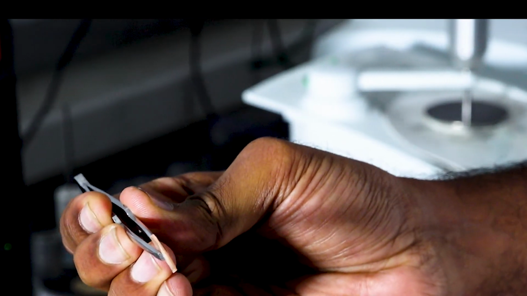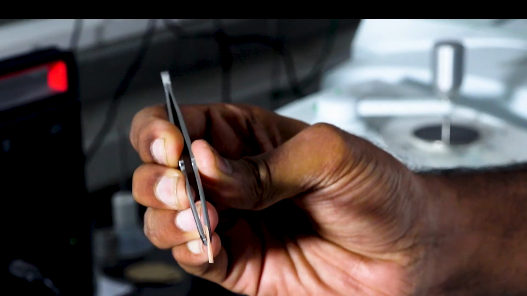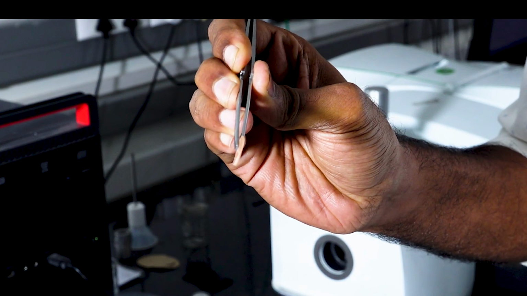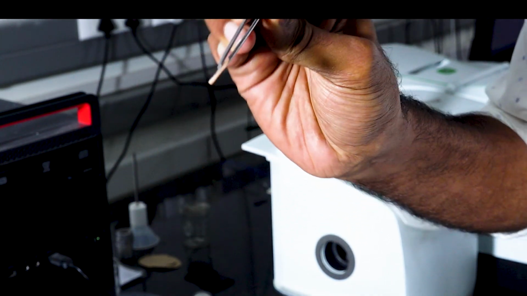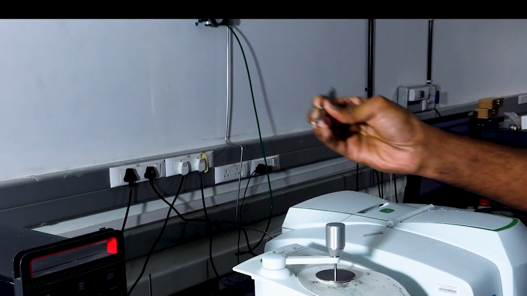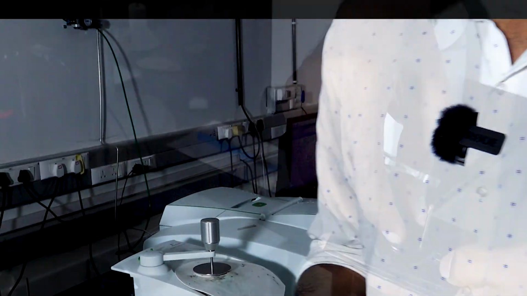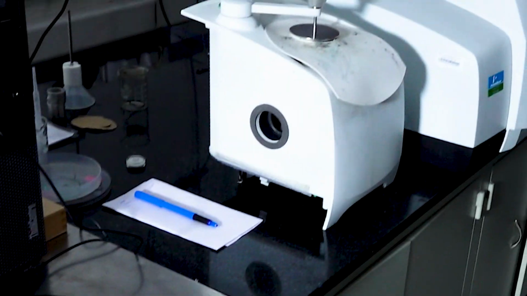When you have a powder sample and you want to do FTIR, since you cannot just sprinkle this sample in the beam path, we need to make a pellet out of it. So normally we will mix with potassium bromide, and using a pellet die and a pellet press, we will make a pellet in this form, and this pellet can be placed in the holder and we can do the analysis.